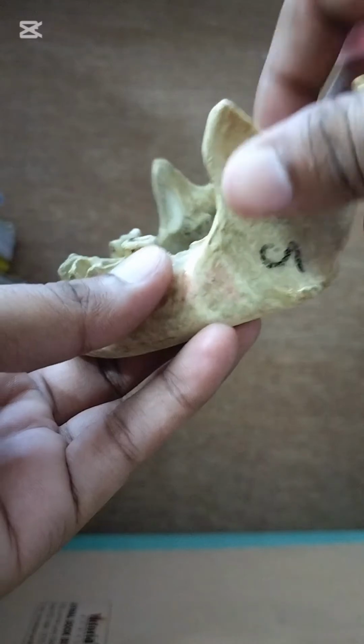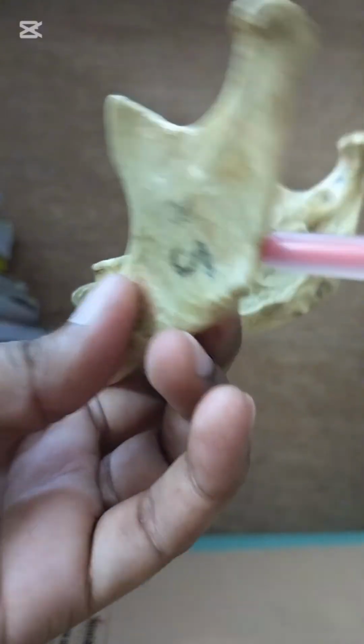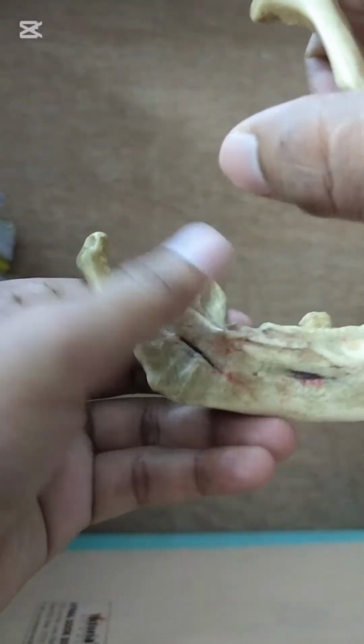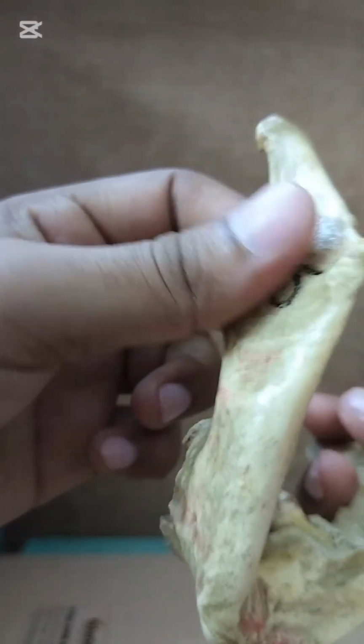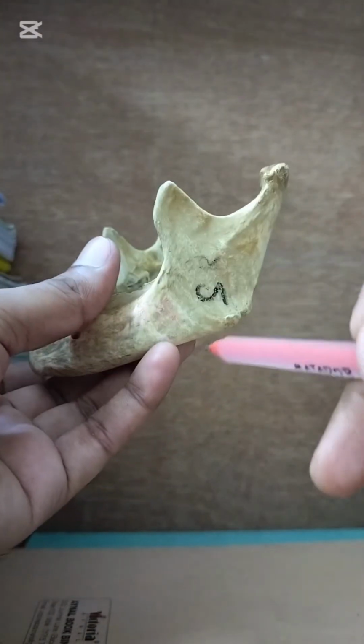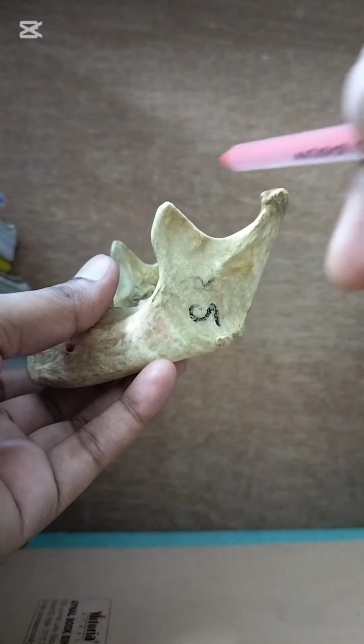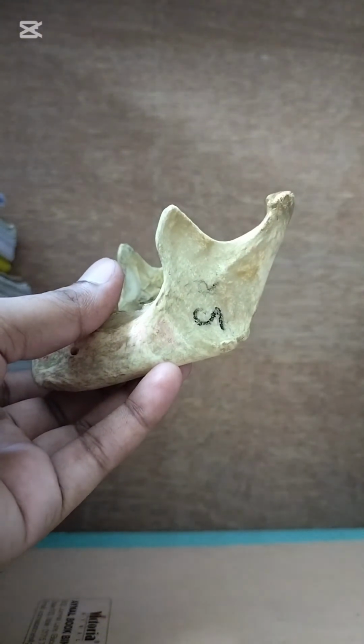Now the ramus of the mandible has two surfaces: one medial surface and one lateral surface, and four borders. This is the upper border, and this is the lower border, and this is the anterior border, and this is the posterior border. And two processes: one coronoid process, one condylar process.